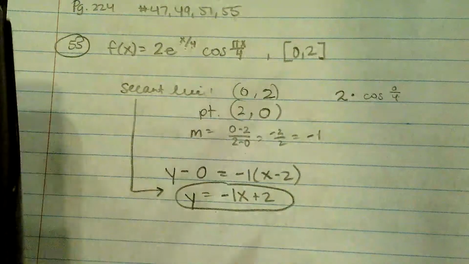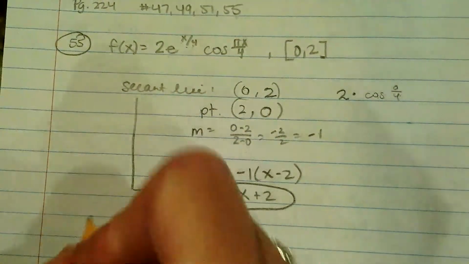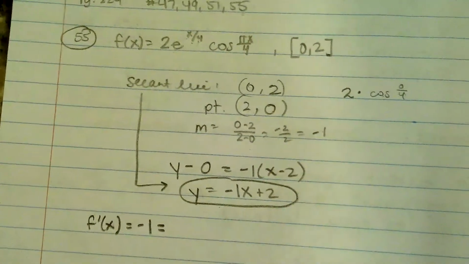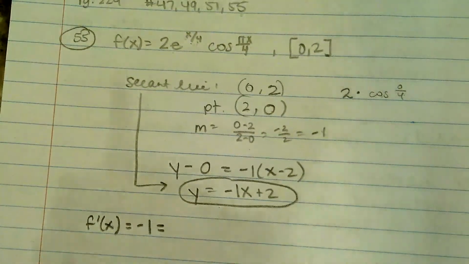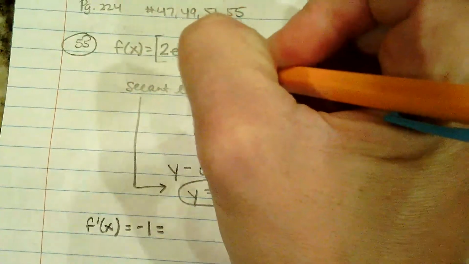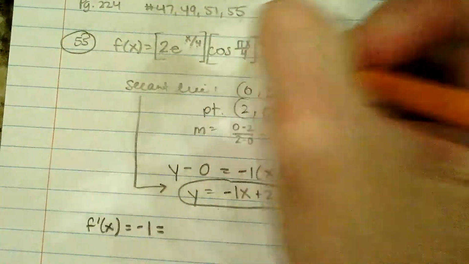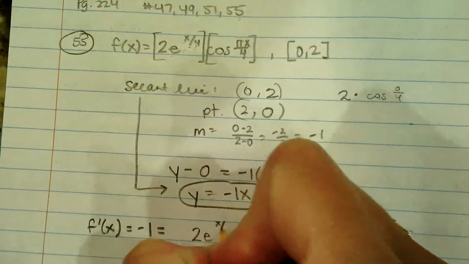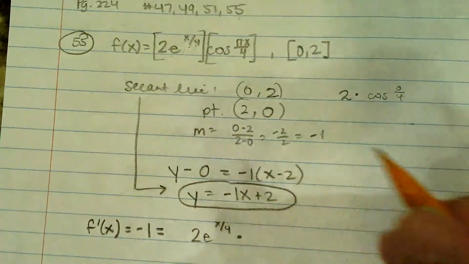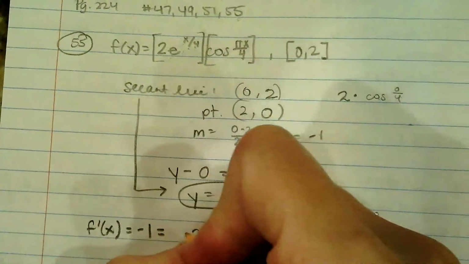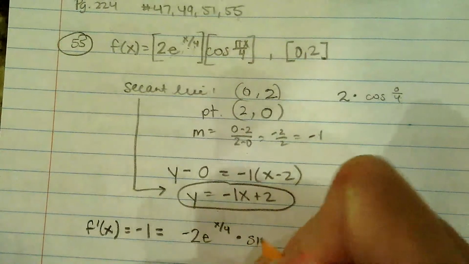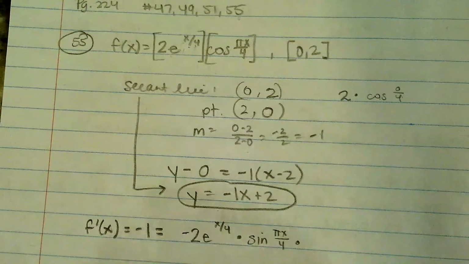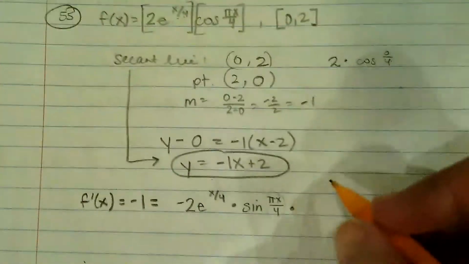So what we're going to do to find that is take the derivative and set it equal to -1 and find out where that's occurring. So I'm going to see this as the first times the second. So first times the derivative of the second, and the derivative of cosine is negative sine, so I'm going to throw my negative out there, of pi x over 4 times the derivative of what's inside, so times pi over 4.